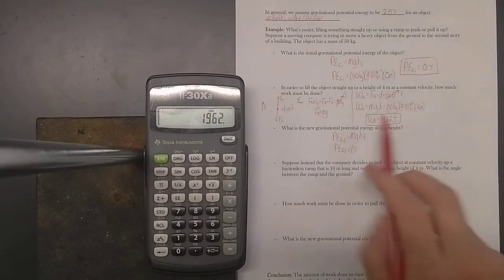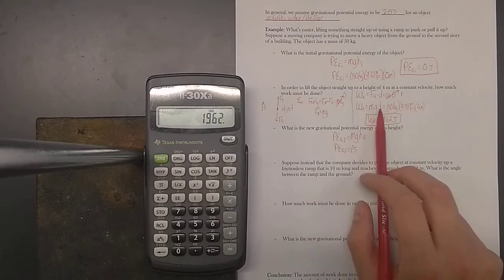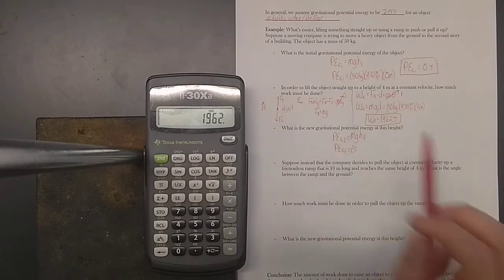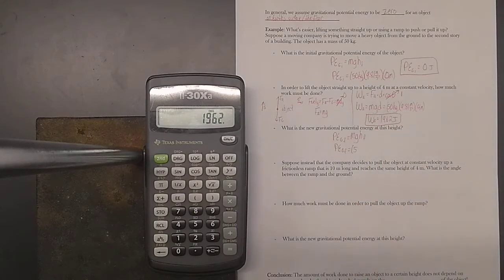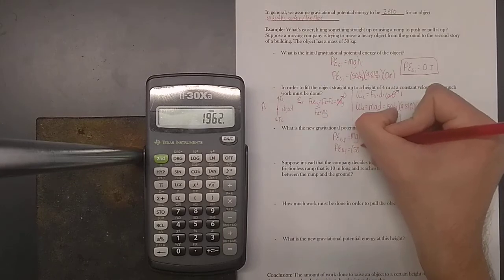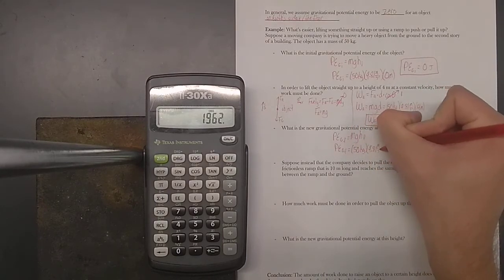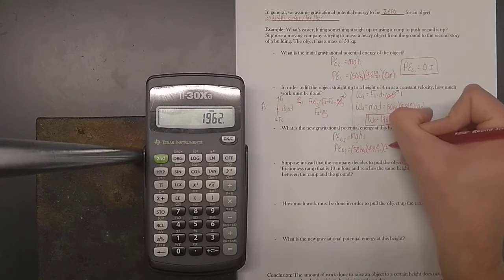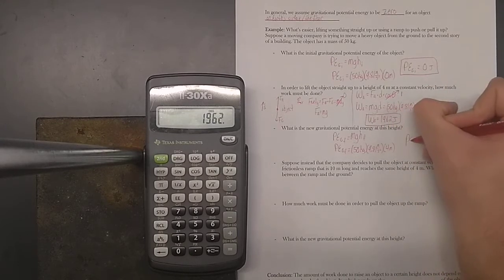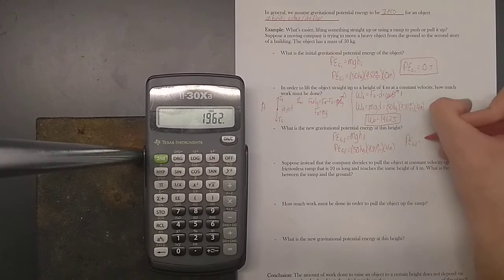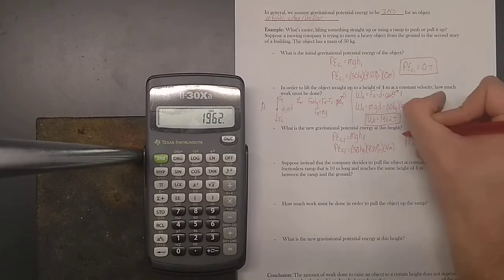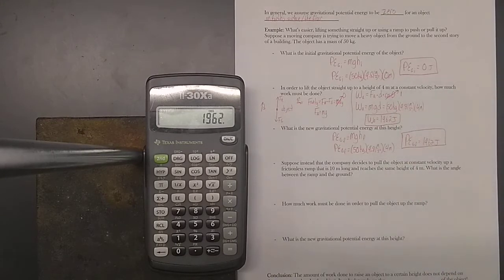As a matter of fact, if you look at this equation, mgd, the displacement d is just how much height you've given the object if it started at 0. So this is really the exact same thing. It's the exact same calculation, but I'll show it anyway. The new gravitational potential energy is 1,962 joules. So that's lifting it straight up.